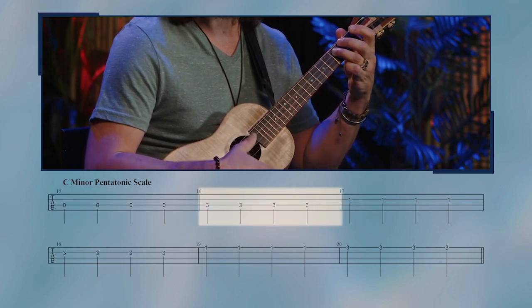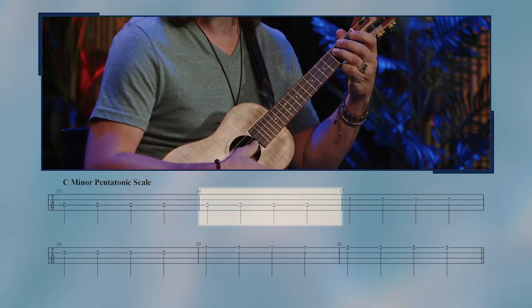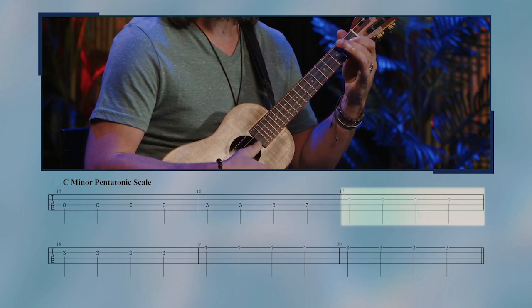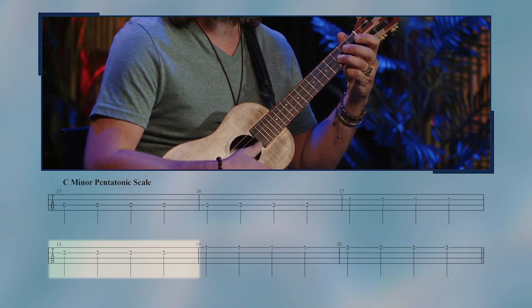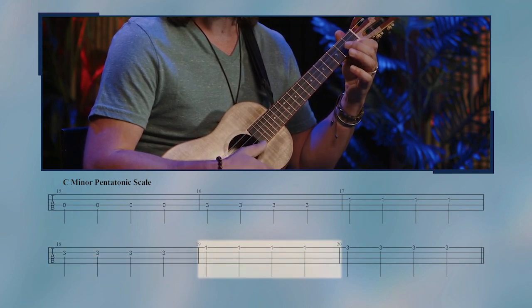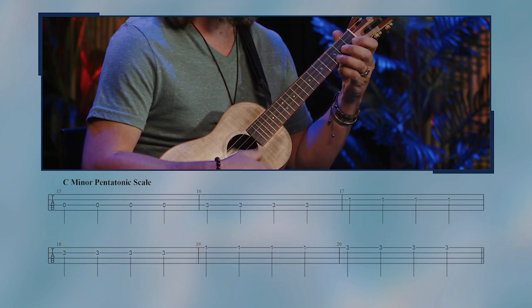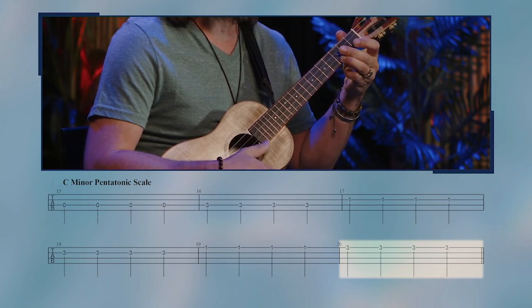Fret 3. String 2, fret 1. Fret 3. String 1. And then fret 3. And now descending.